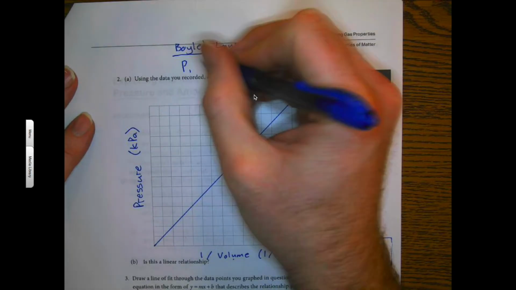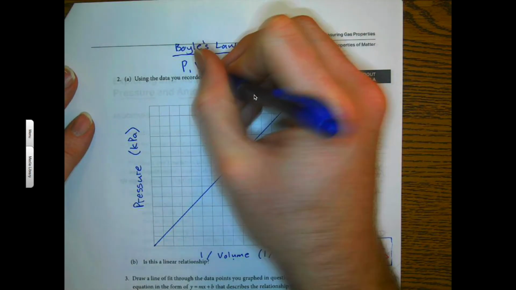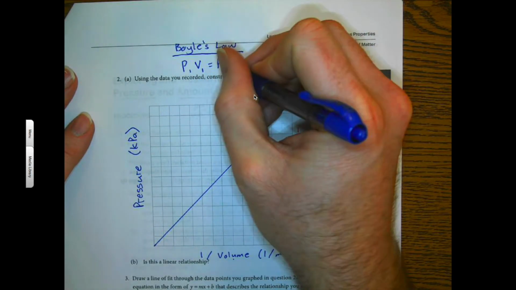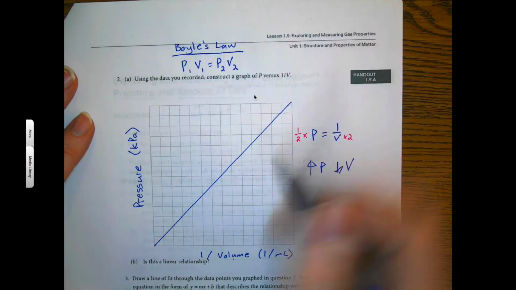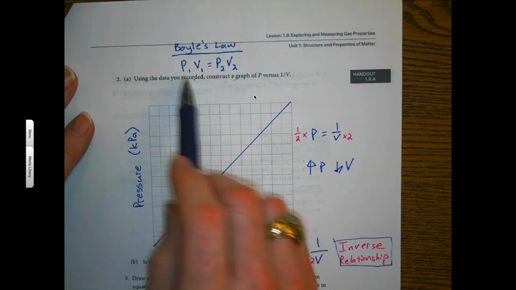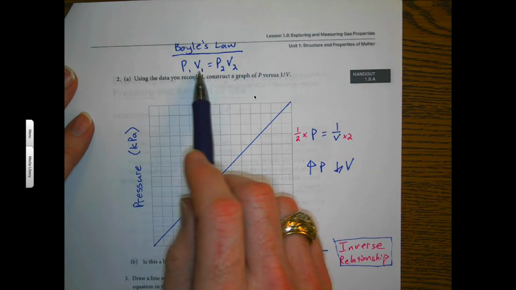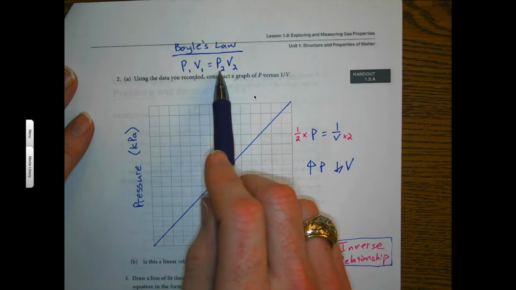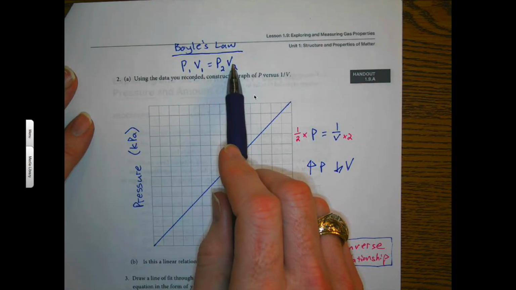So we call it Boyle's law, and the equation for that is going to be P1V1 equals P2V2. So there's your initial condition on the left and your final condition on the right. If you know your initial pressure and your initial volume and you change it to a new pressure, you will be able to calculate the new volume.